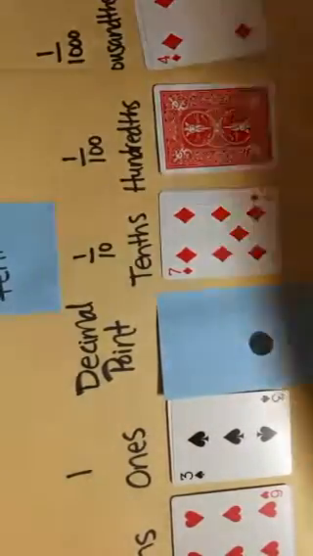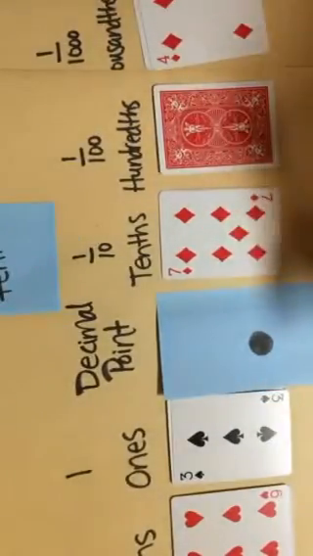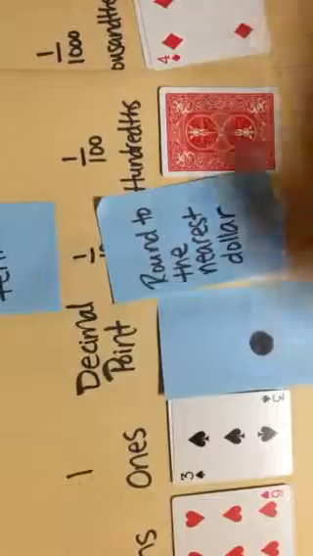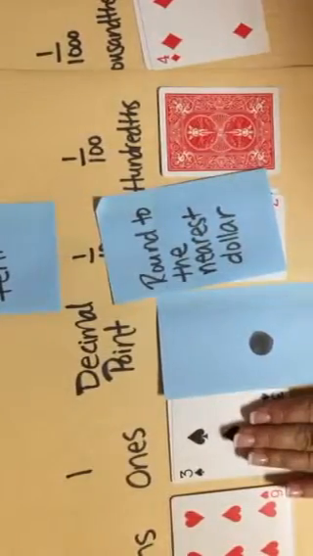Next one we're going to do, we're going to round to the nearest dollar. That means that we want to be focusing in on the ones place if we're going to round to the nearest dollar.